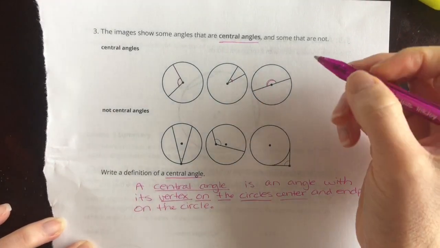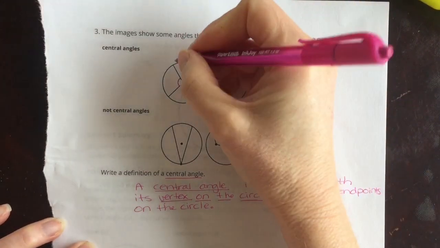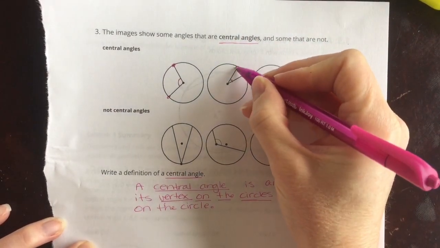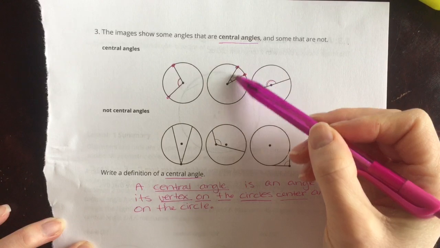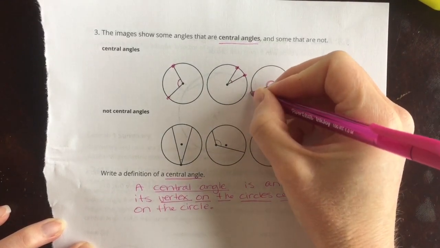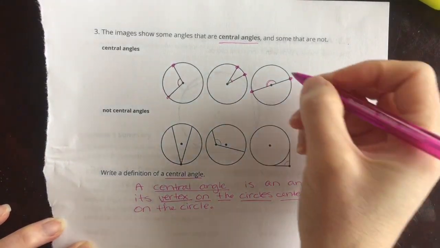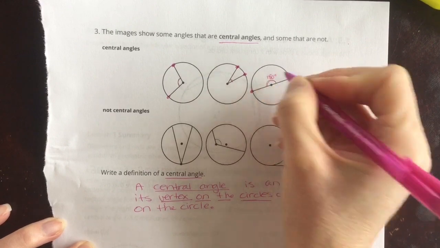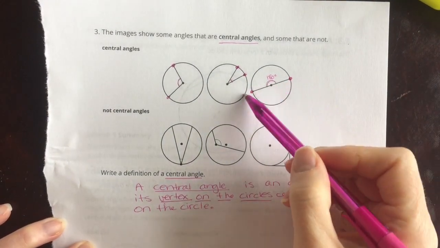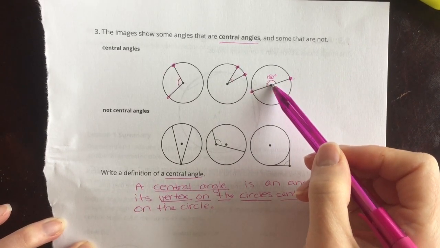So let's go back and look at this. This angle's vertex, the point in the middle, was the center of the circle. This angle's vertex, the point in the middle, was also the circle's center. And finally, this looks like a diameter, but it happens to be an angle that's 180 degrees because it's a diameter. So this is also an angle. It's a straight angle, but the vertex is the center of my circle.